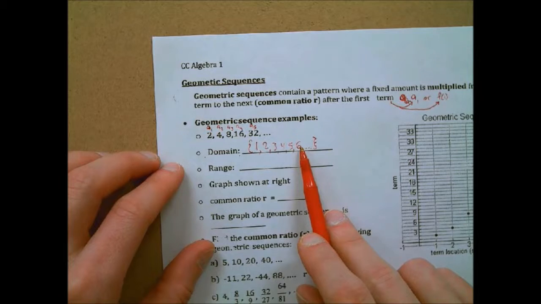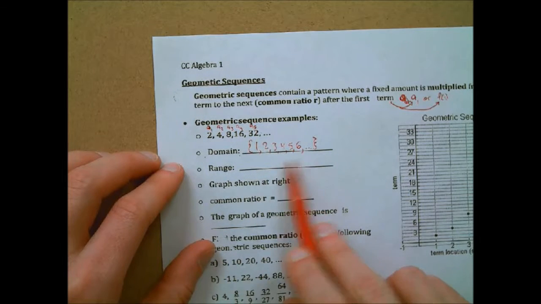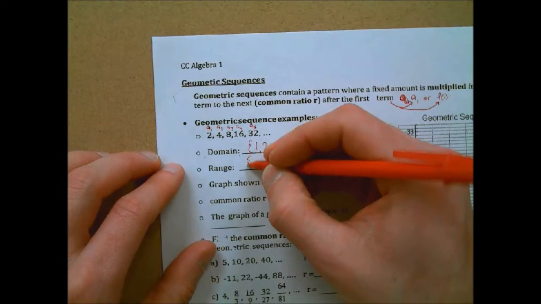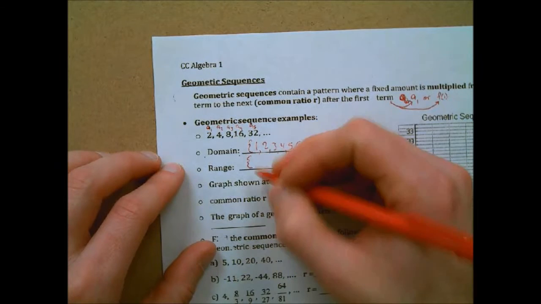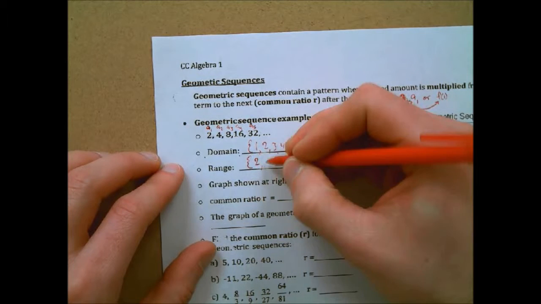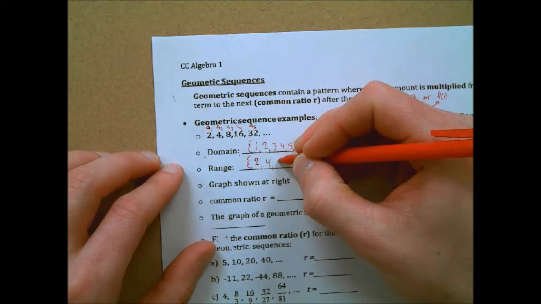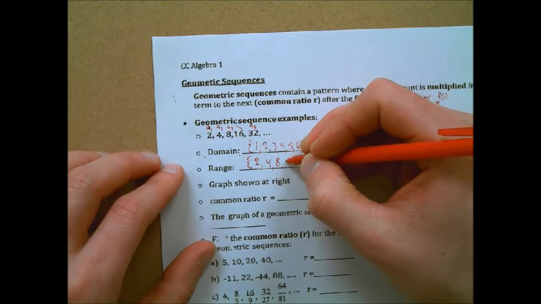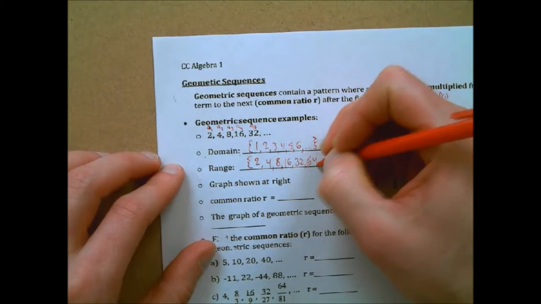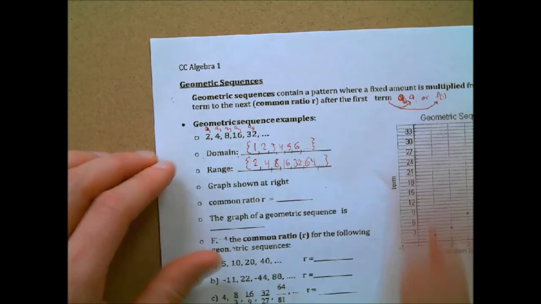Now, what is the range? What are the y values? What are the outputs attached with these numbers here? What y value is paired up with the 1? 2. The output of 2, right? And then what's the second term paired up with? 4. And after the 4 is 8, and then 16, and then 32, and you guys get the idea. 64, dot, dot, dot, and that one also keeps going.